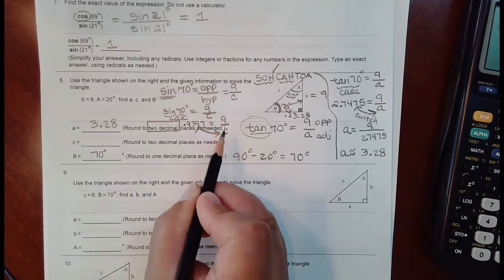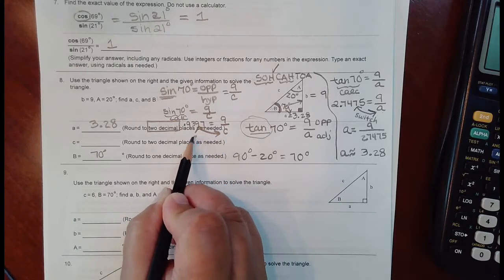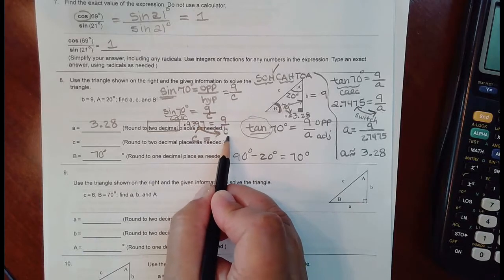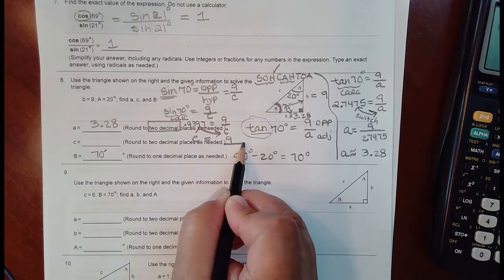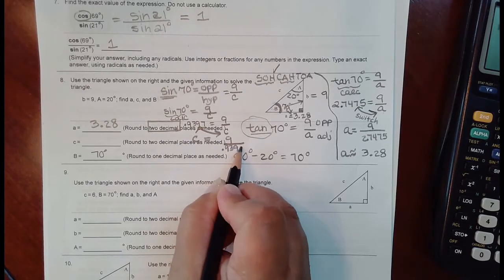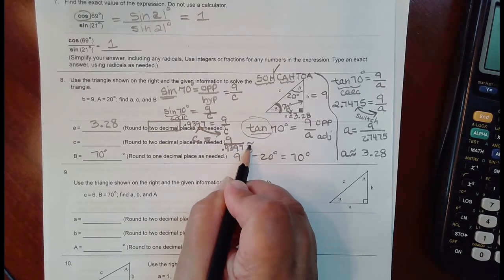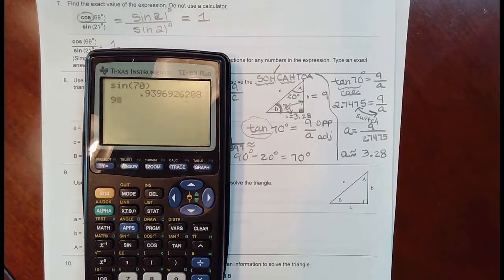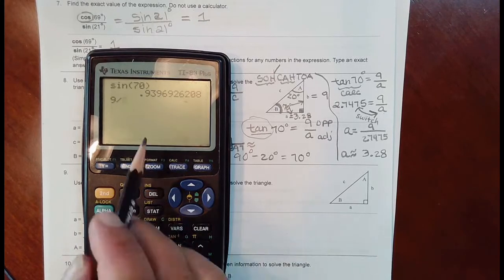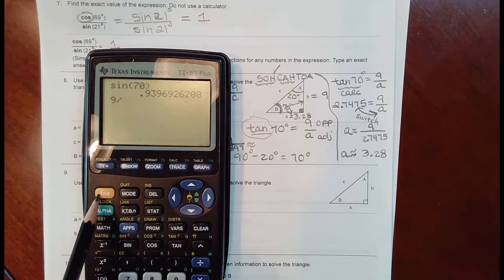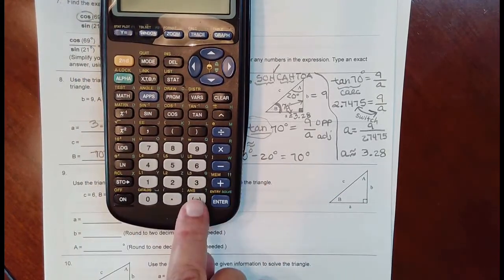Just switch their places. The c pops up in place of the 0.9397, and this fraction now becomes 9 divided by 0.9397, which I'm going to put in my calculator. 9 divided by, and then I'm going to take this answer and just grab it by pressing second, and then answer, which is this key right down here.